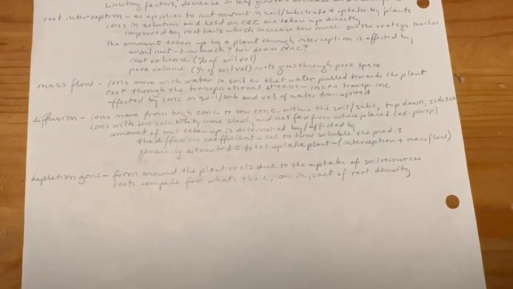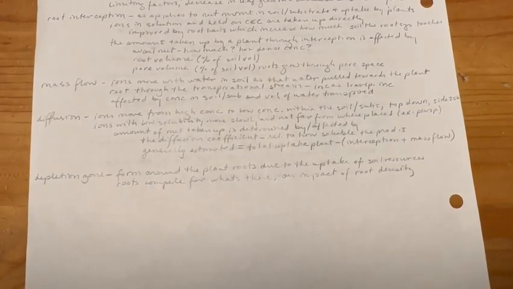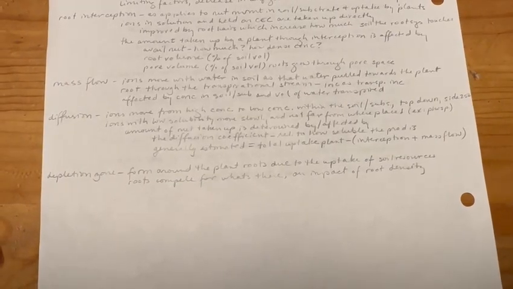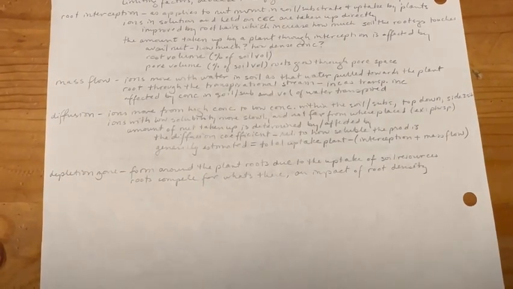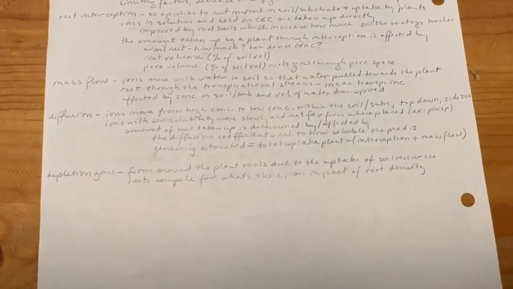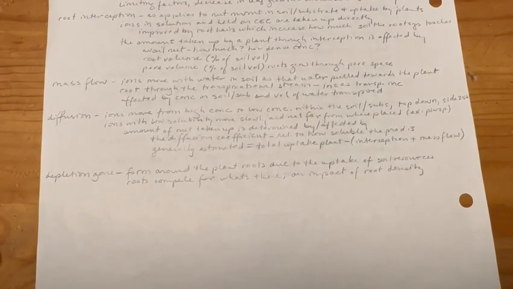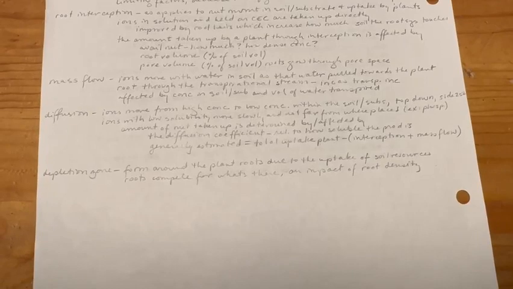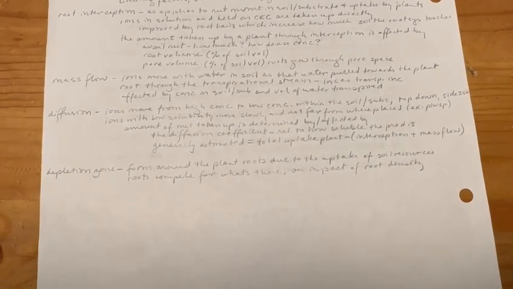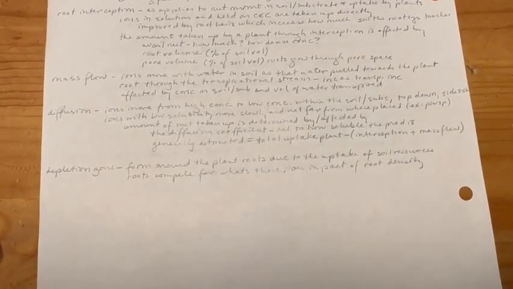Mass flow. Ions move with water in soil as that water is pulled toward the plant root through the transpirational stream. It increases as transpiration increases. It is affected by the concentration in the soil or substrate and the volume of water being transpired.